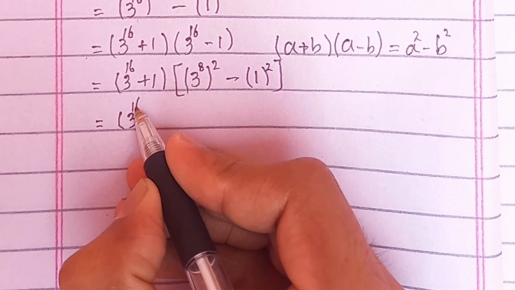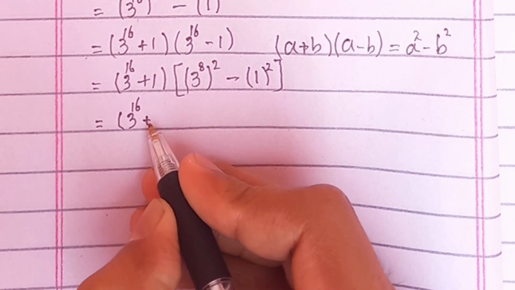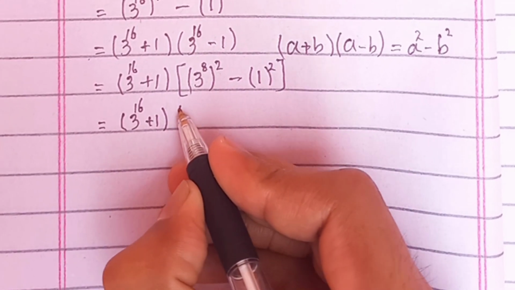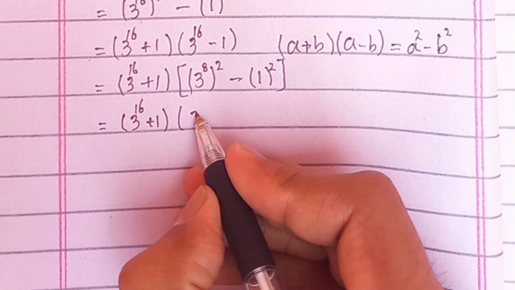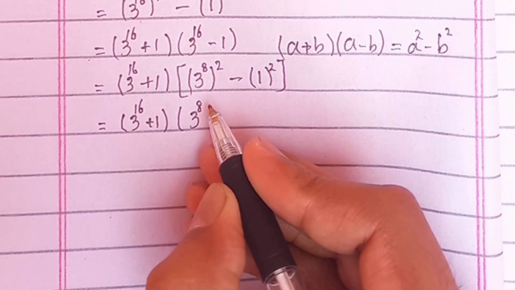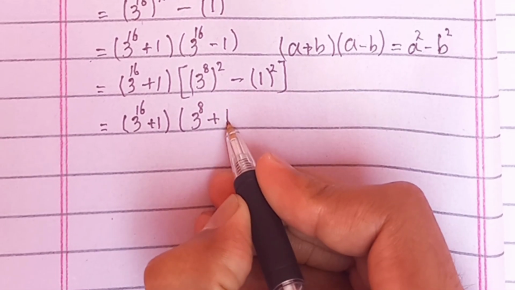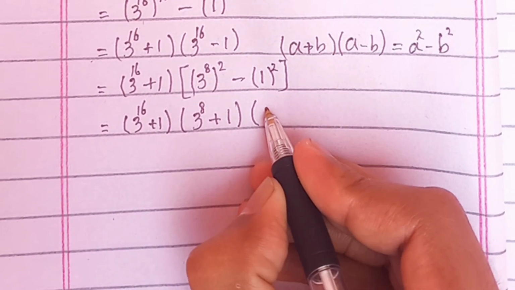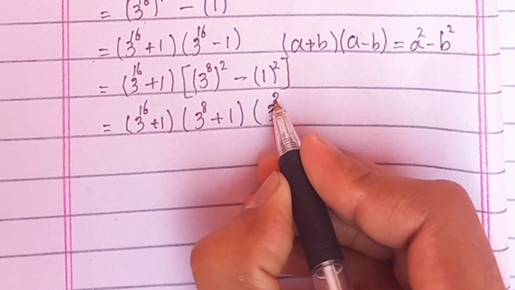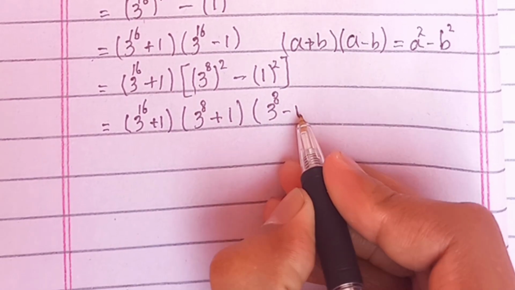3 power 16 plus 1 into, this can be written as (3 power 8 plus 1) into (3 power 8 minus 1).